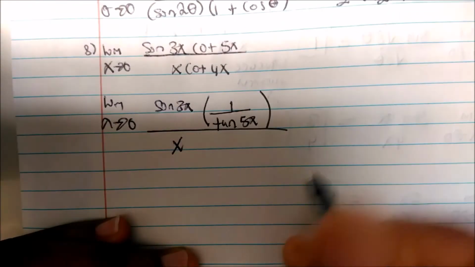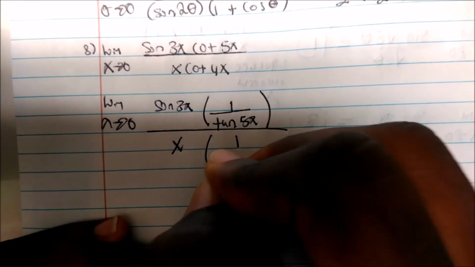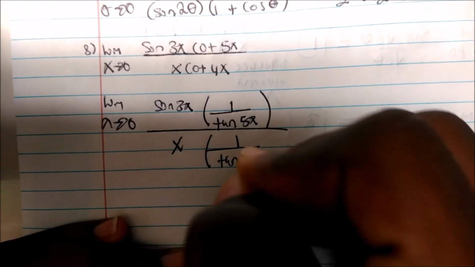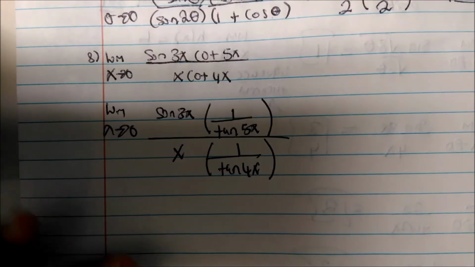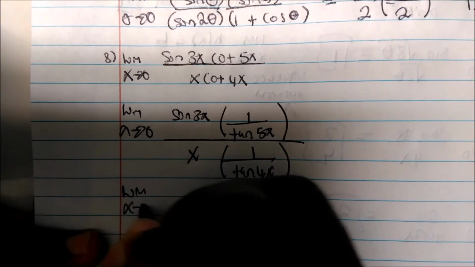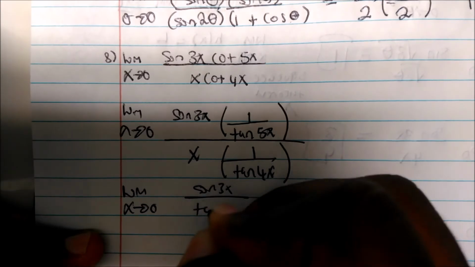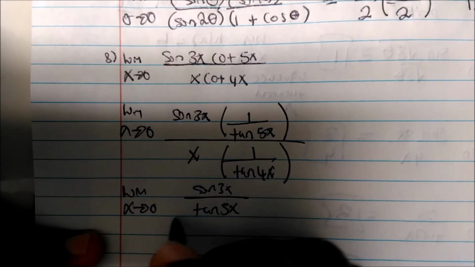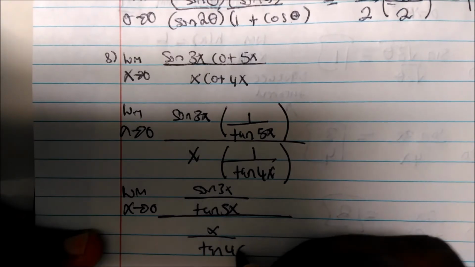And that is divided by this x. This x is multiplied by this cotangent of 4x. I could rewrite this as 1 over tangent of 4x. Same thing that I have here is the same thing up here. Now, distributing, the limit as x approaches 0 becomes sine 3x times tangent of 5x divided by x over tangent of 4x.